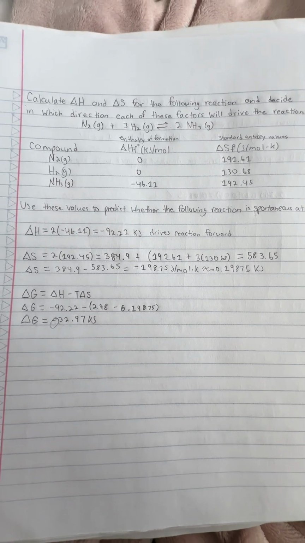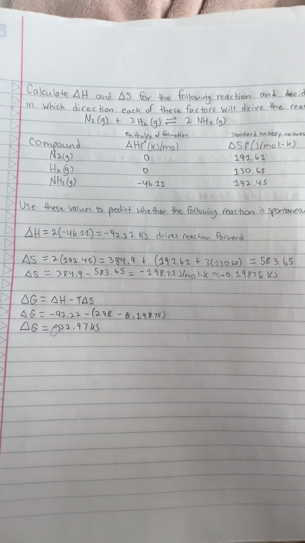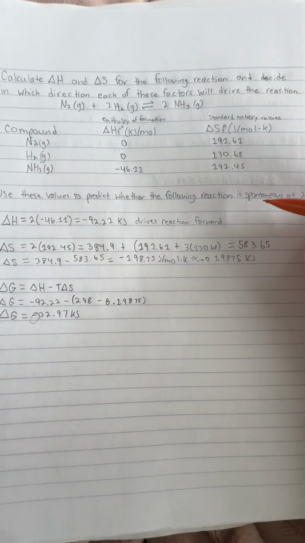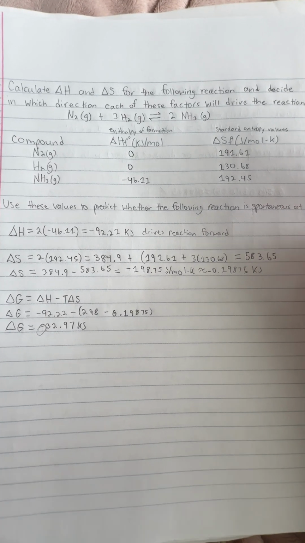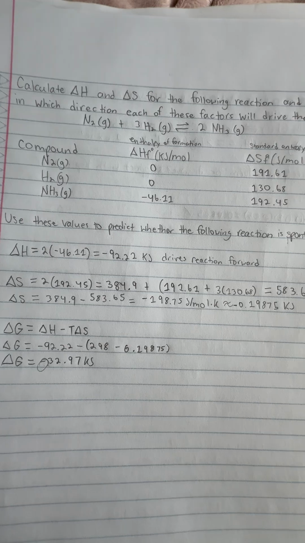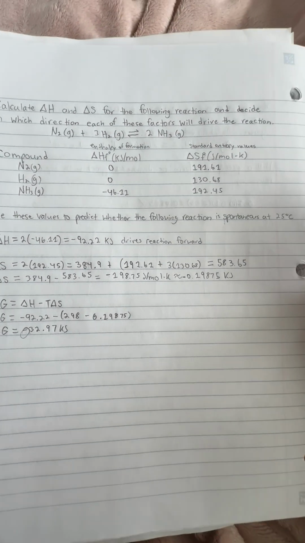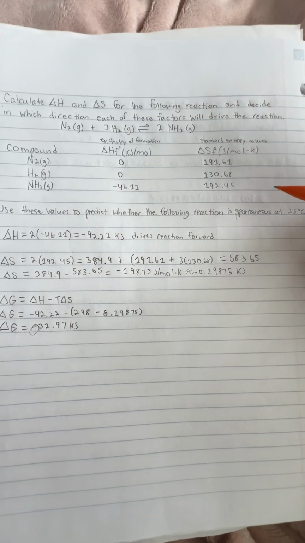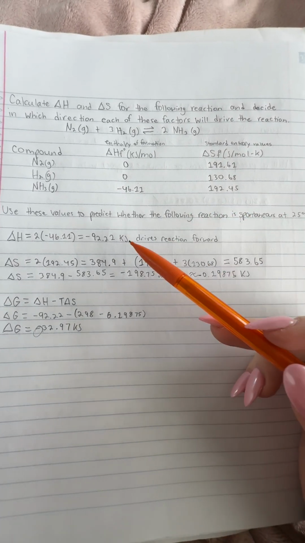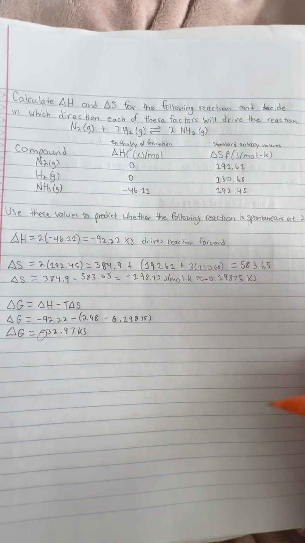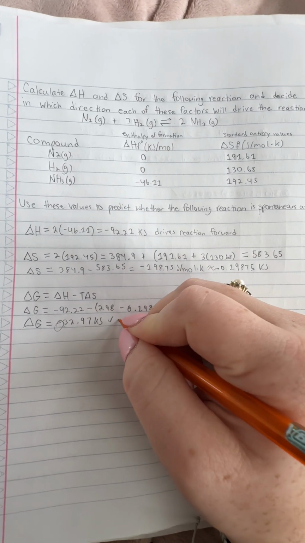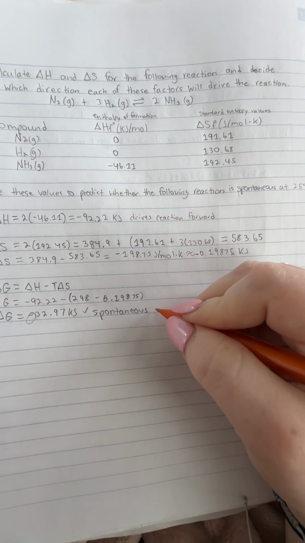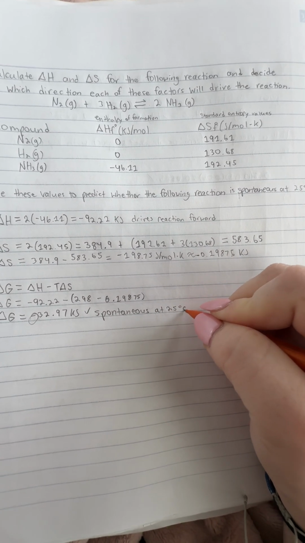So our negative enthalpy is going to drive our reaction forward, and then the negative delta S is going to try to resist that, but the energy that's being released by the reaction is actually going to be strong enough to overcome our decrease in entropy. And so the reaction is going to be spontaneous at 25 degrees Celsius.